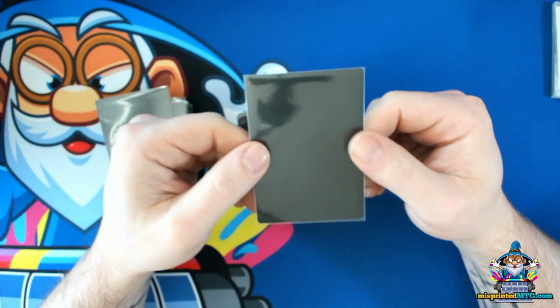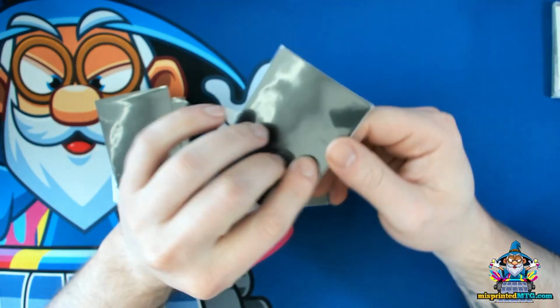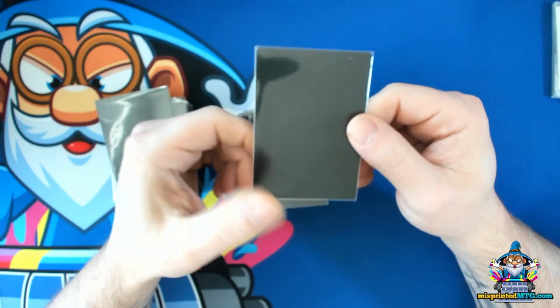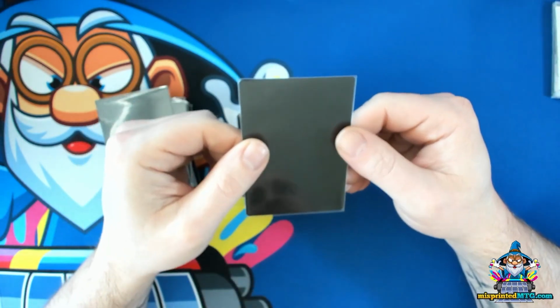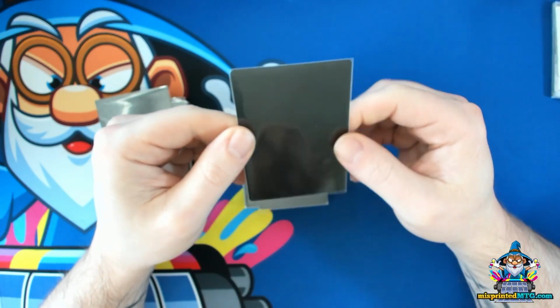Here we've got another solid filler, solid black on the front and solid black on the back. There are only 2 known copies of this particular filler. It's a fairly new filler, and it's really cool.